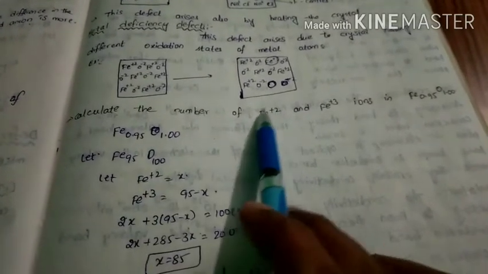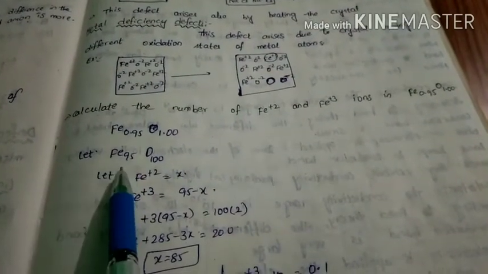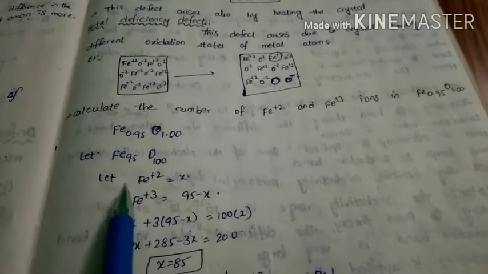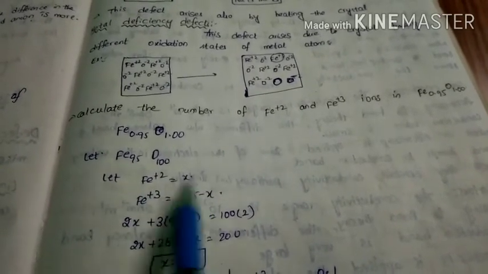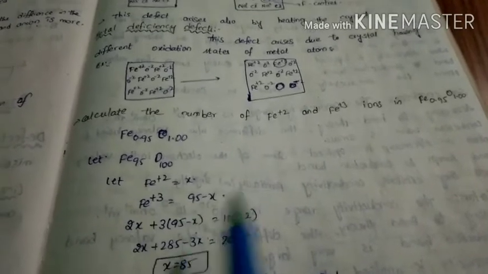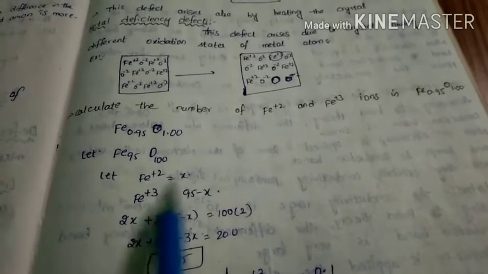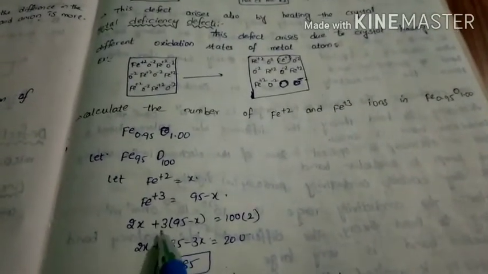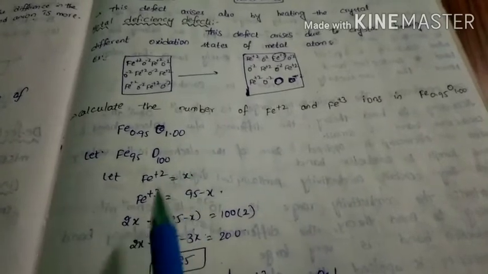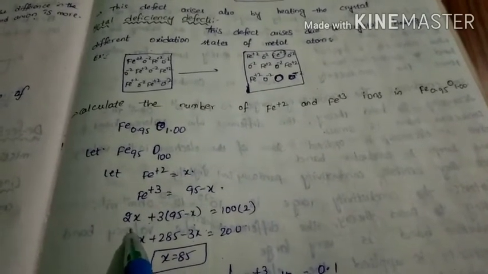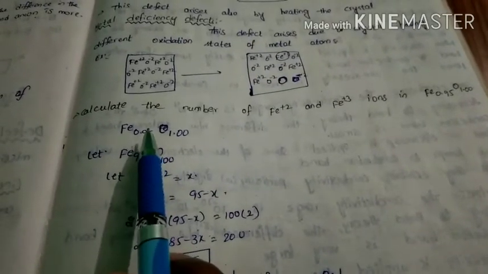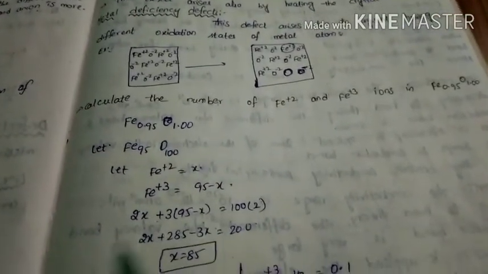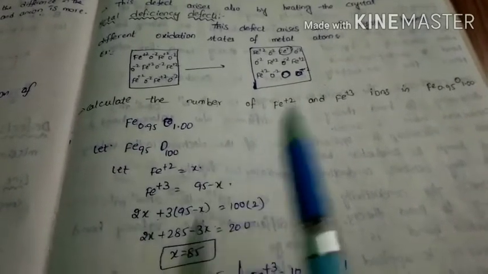So what is the question? We have to find Fe plus 2 and Fe plus 3. That means this iron contains two charges, plus 2 and plus 3. Let Fe plus 2 equal x, then automatically Fe plus 3 equals 95 minus x. Or you can assume Fe plus 3 equals x, then Fe plus 2 equals 95 minus x. The fundamental basic point here is that the total charge of cation is equal to the total charge of anion in any crystal.